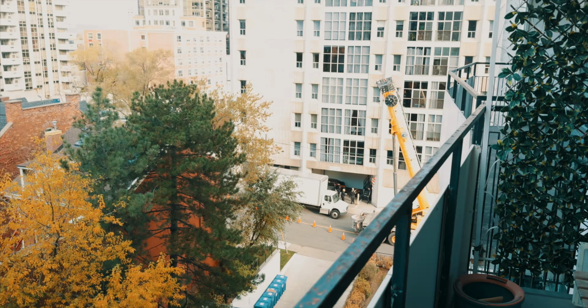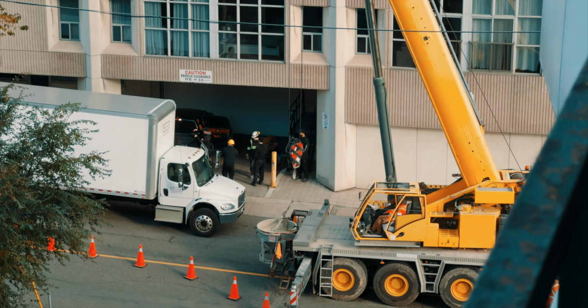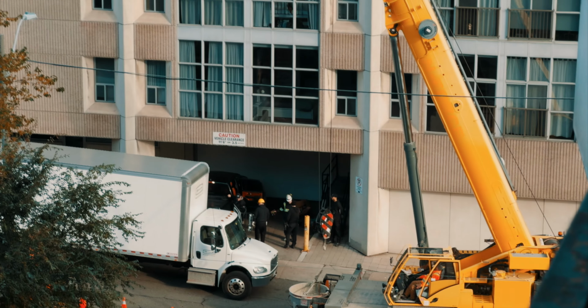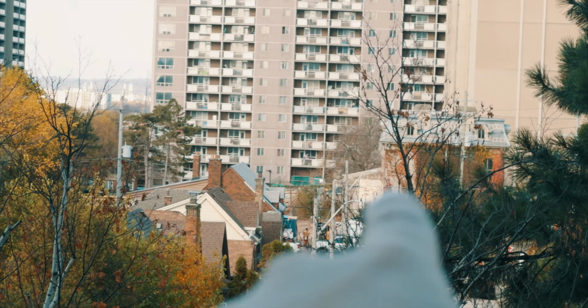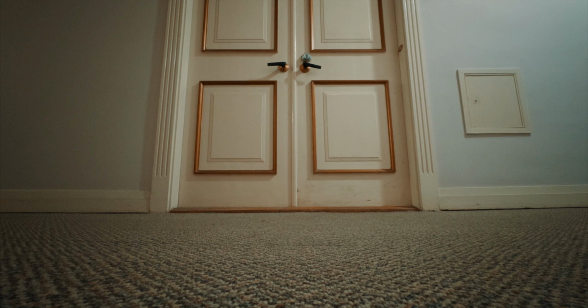Okay, can anyone relate to the city living experience? There's some kind of work going on there. There's a big construction down there, and then there's a big construction down there. It's not fun.